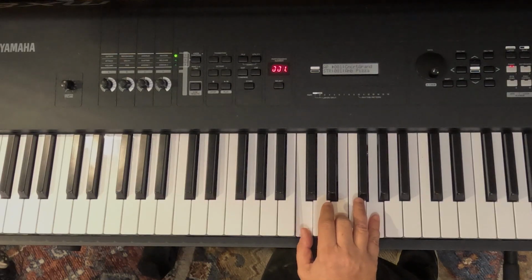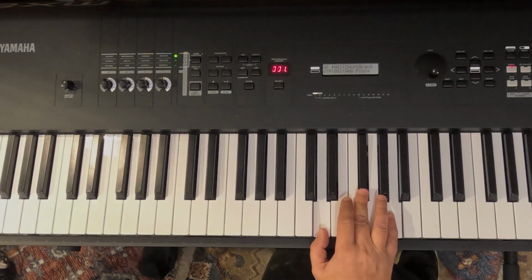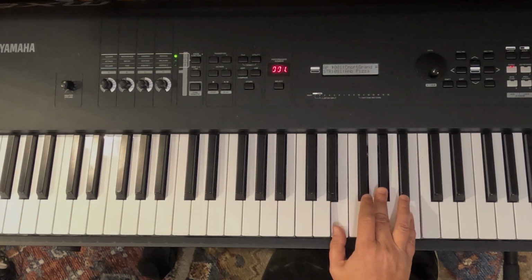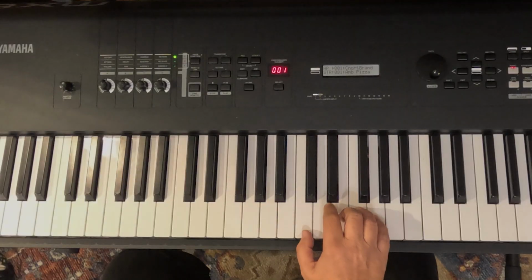So the next one is simply a series of chords, all major and going up. So let's listen to them. It's C major, then D major, then E major, and then I finish it with the octave. I add the pedal to give it a little bit of reverb.